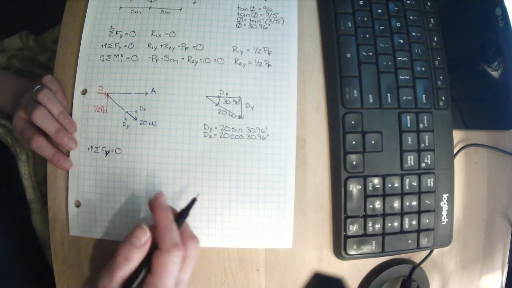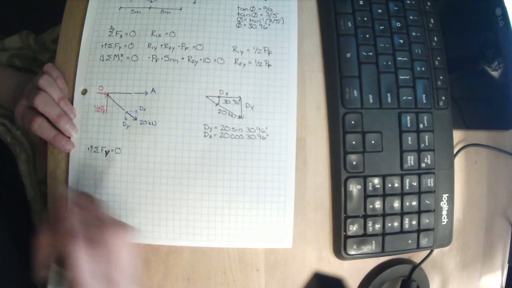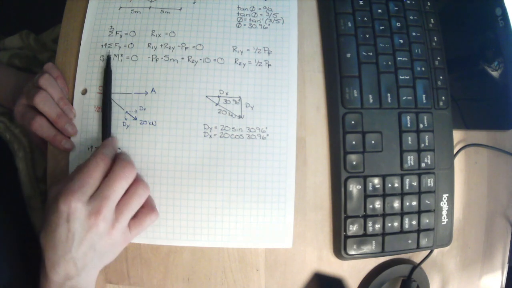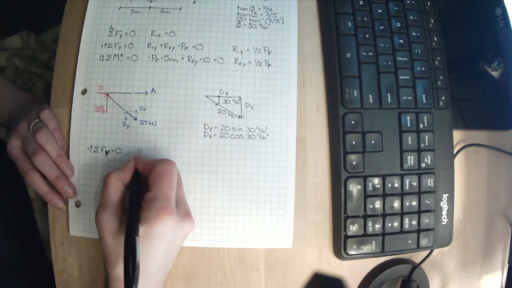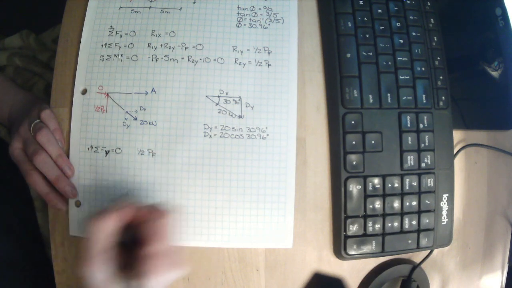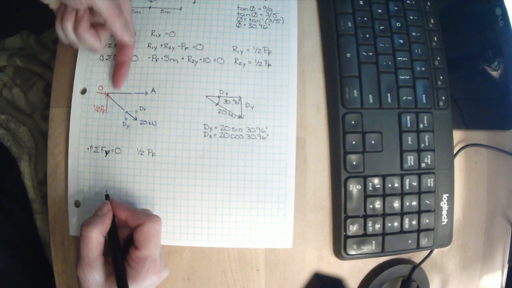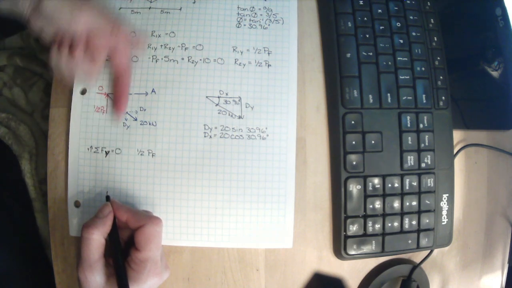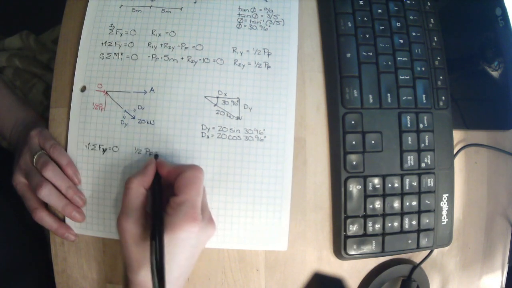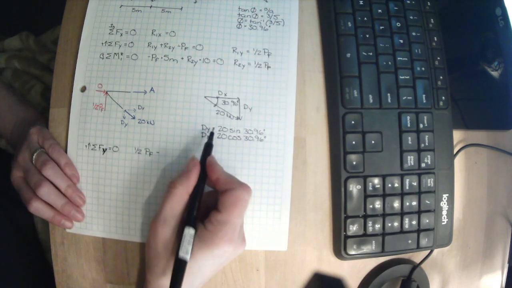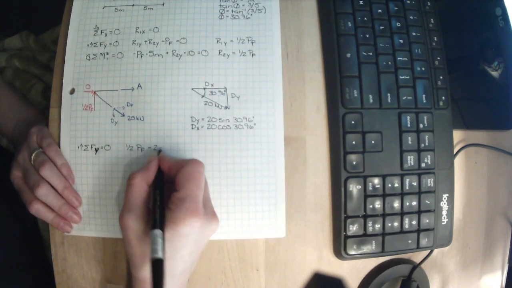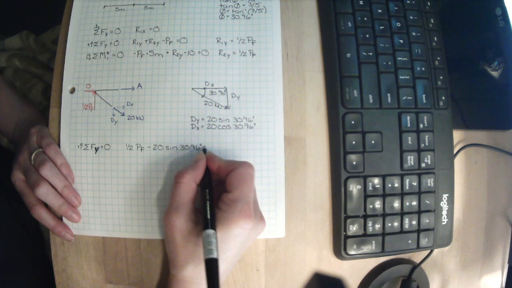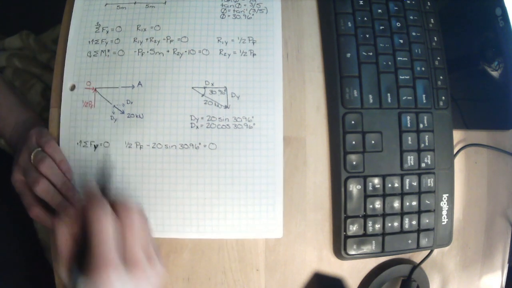Let's sum our forces in the Y, where upwards is positive, and let's see what happens. We've got 1/2 PF going upwards, which is positive, and the only other thing is the component of this tensile force downwards, or dy. It's downwards, so it's negative. dy we see is actually 20 sine 30.96 degrees. Those are the only forces in the y direction.